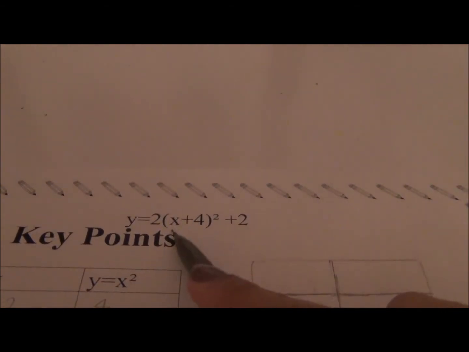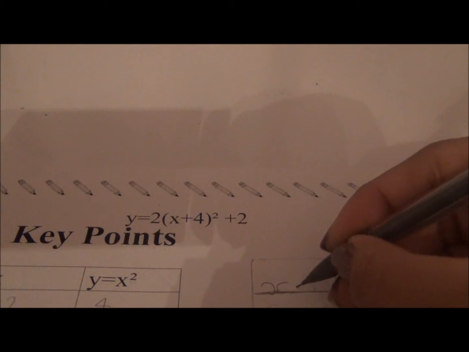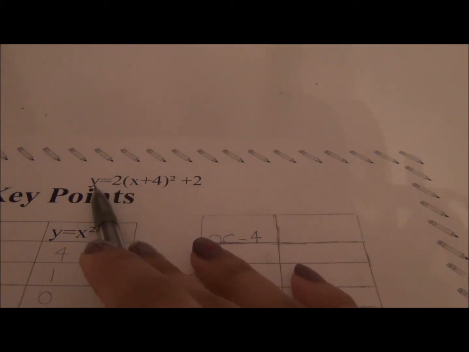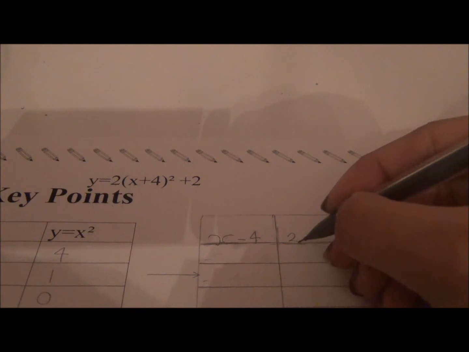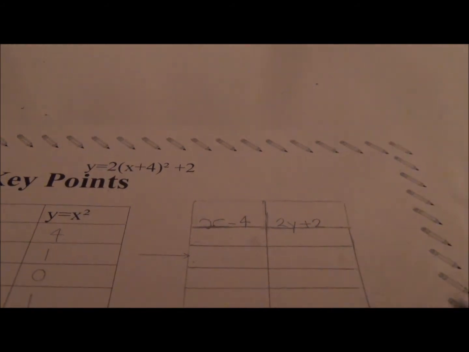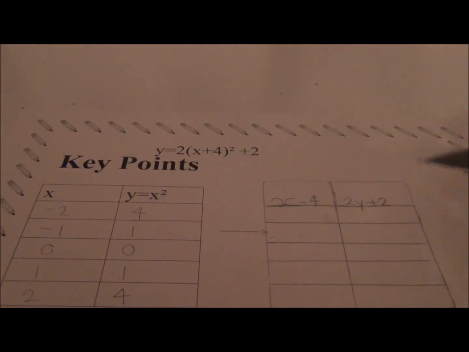So for the x's, it'll be x minus 4 since it's inside the brackets. So it'll be x minus 4. And for the y's, it'll be 2y plus 2. And now we take the x's and the y's and substitute them into these two.